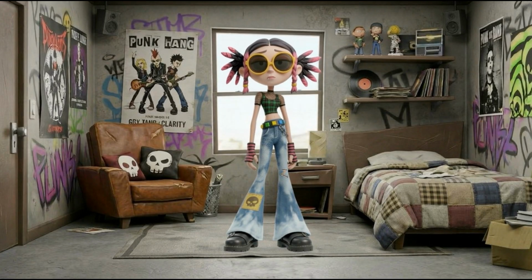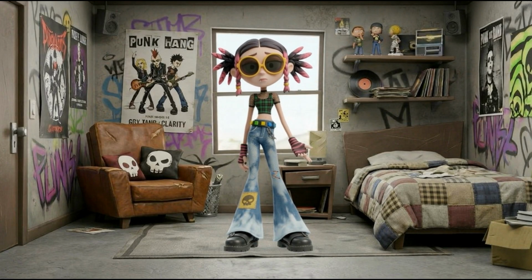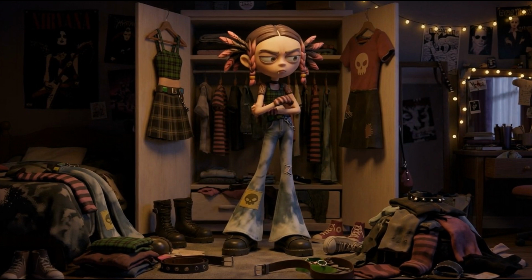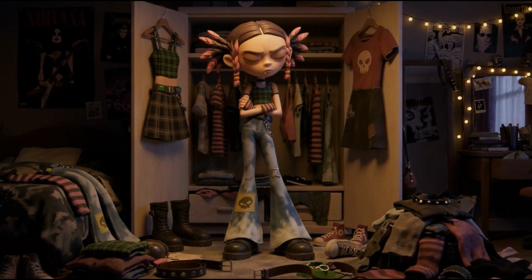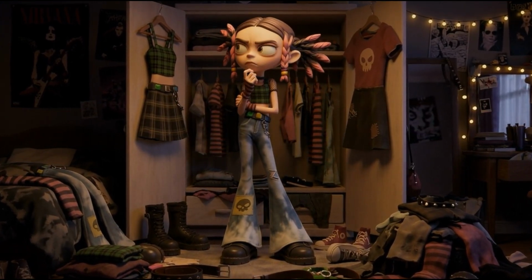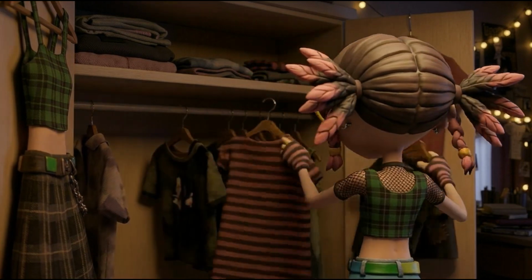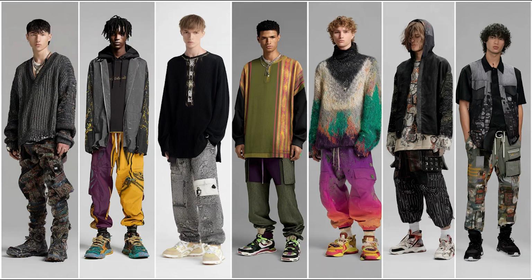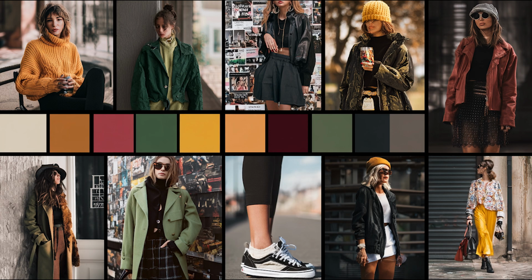You already have a character that works. Now you need a new outfit for them. The hardest part isn't having no direction. It's having a direction that's too broad. Streetwear sounds specific, but once you start, it can go a lot of different directions.